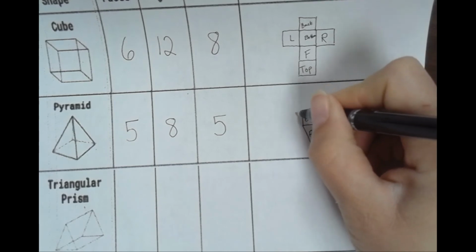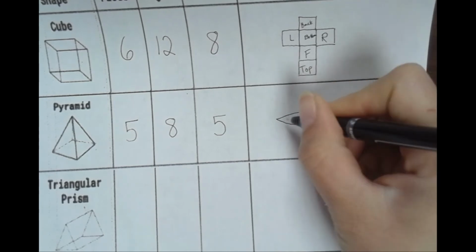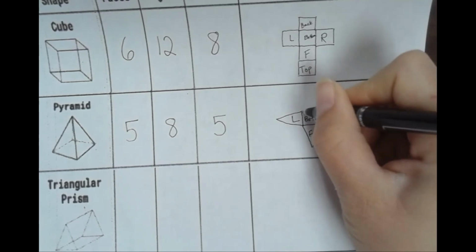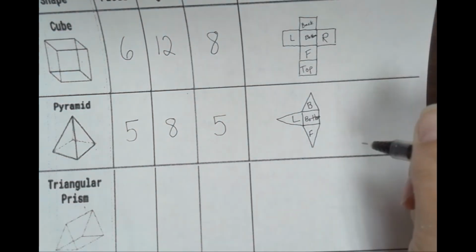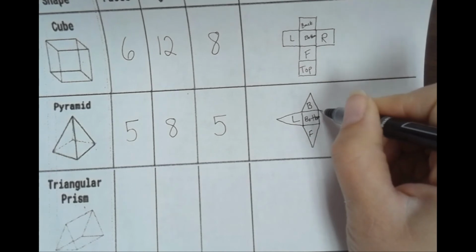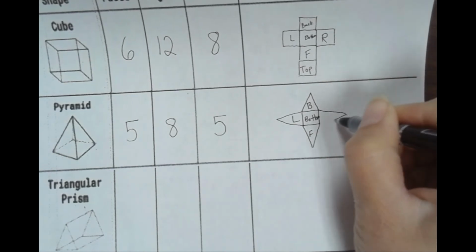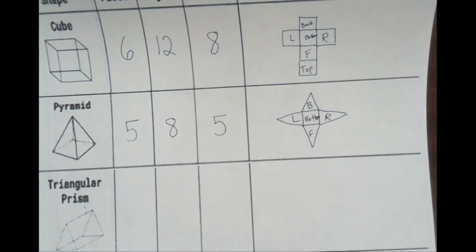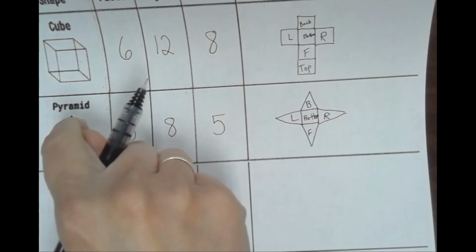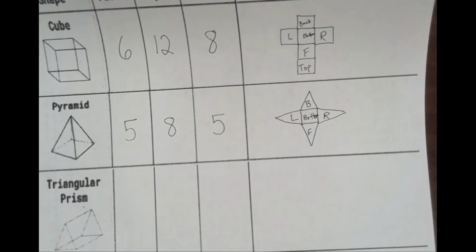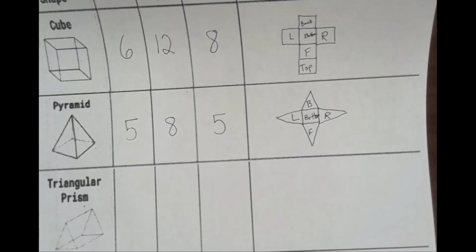I'm going to have one that came off this side. That would be the left side. I'm going to have one that comes off the back. Just going to put B for back since I've already labeled the bottom. And then one that comes off this side for the right. I don't see anything else, because all of those would come up and meet at this point. So that would be a net for my pyramid.